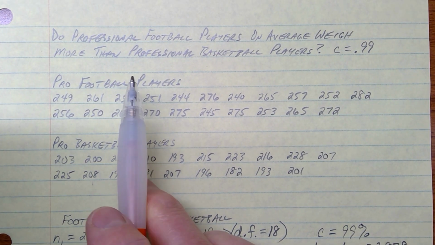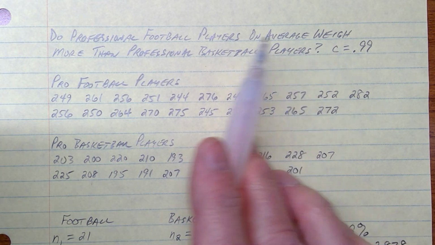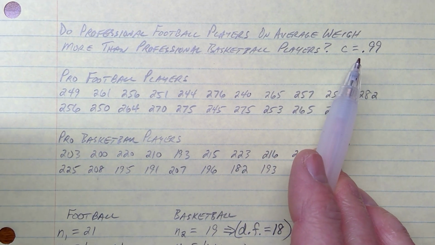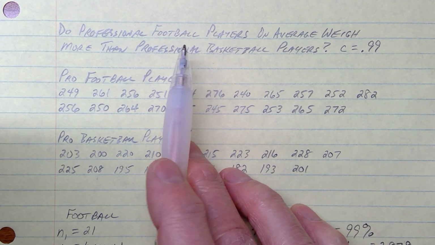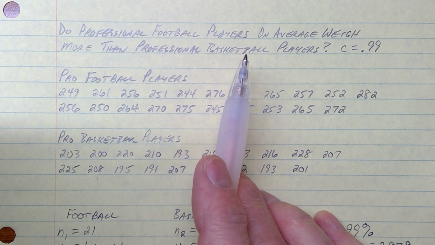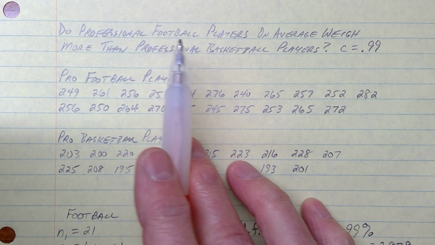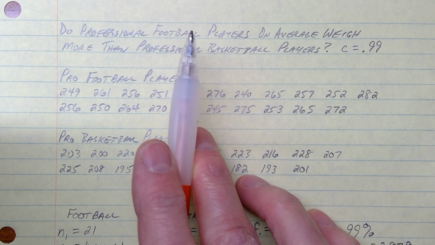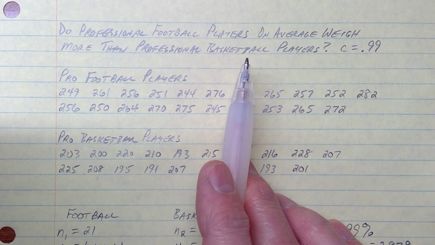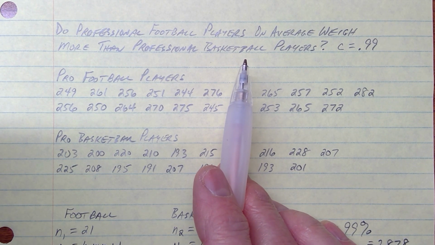All right, let's try a couple more here. Do professional football players, on average, weigh more than professional basketball players? And they want a 99% confidence interval. All right. Now, just off the top of my head, I'm thinking about a professional football player and I'm thinking about a basketball player. These guys are kind of really muscular and these guys are kind of tall and skinny. So it kind of makes sense that football players weigh more than basketball players. But is it different enough to be significant is what we're trying to test.